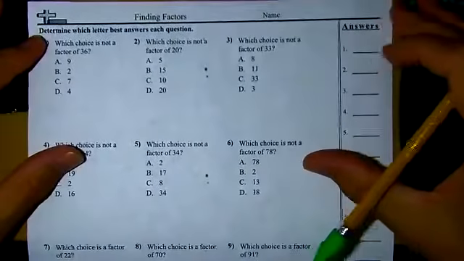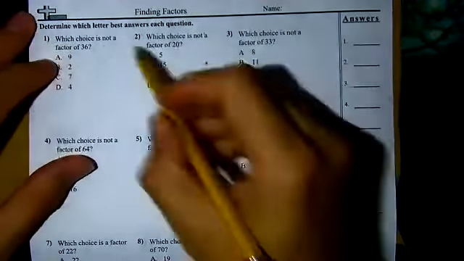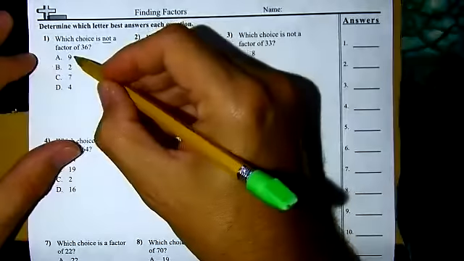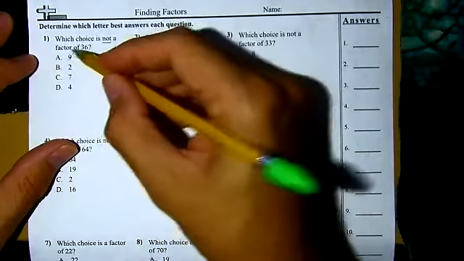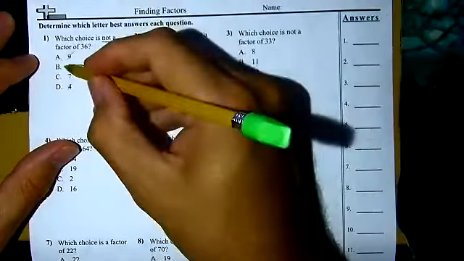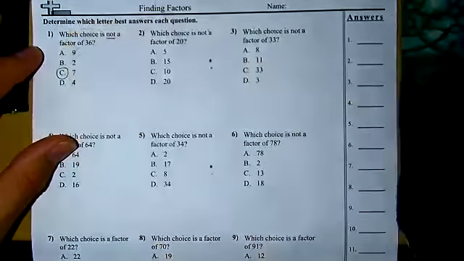This one's a little simpler. This just has one answer. So it says, which choice is not a factor of 36? So 9 times 4 is 36, so I can mark out 9 and 4. 2 will go into any even number, so that leaves 7. 7 won't go into 36, so that's your answer.